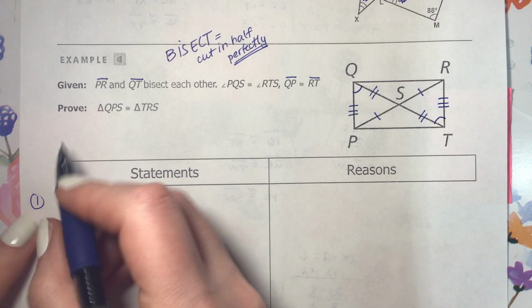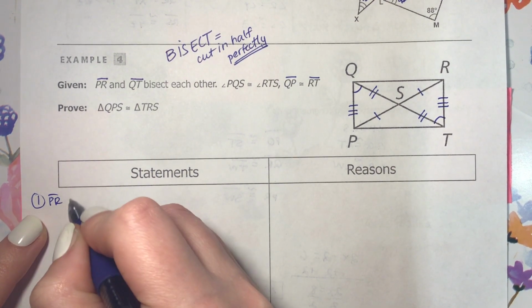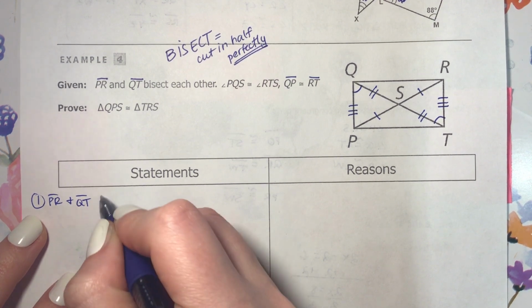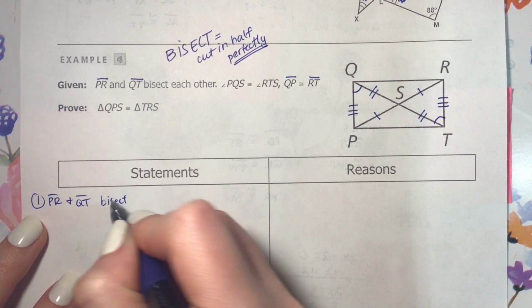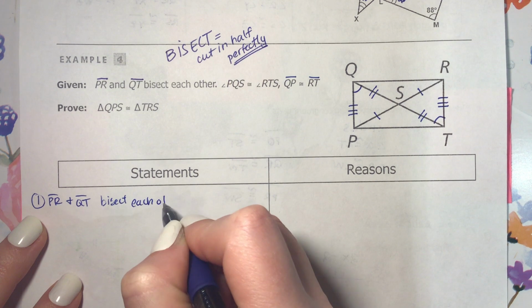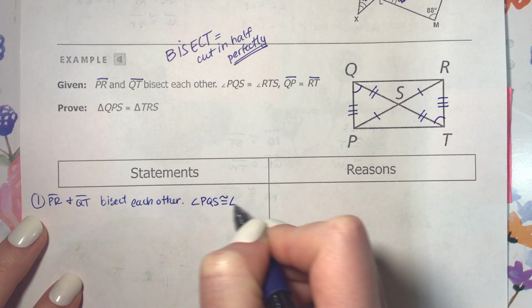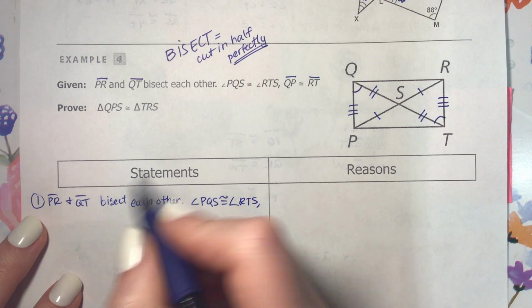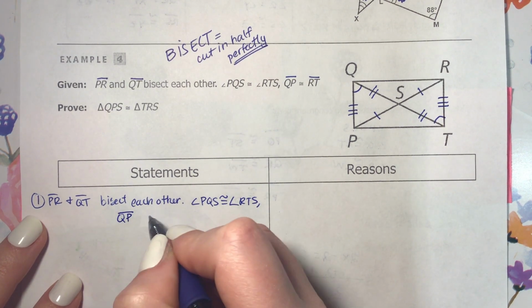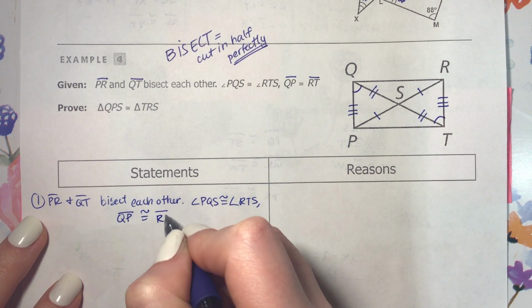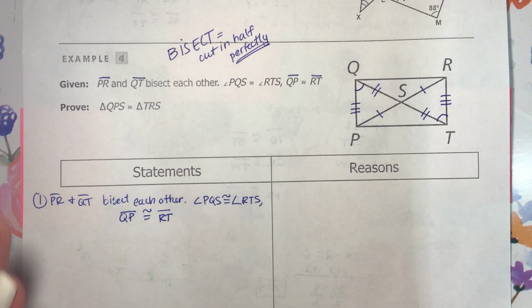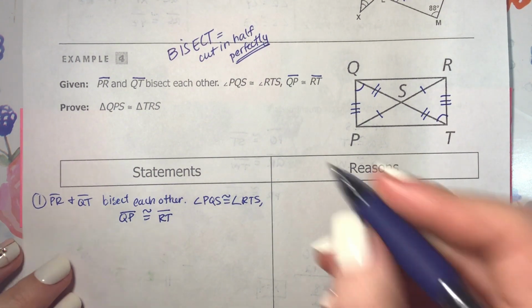So I'm going to say step 1, PR and QT bisect each other. Angle PQS is congruent to angle RTS, and segment QP is congruent to segment RT. All of that, why do we know it? Well, it was given to us.